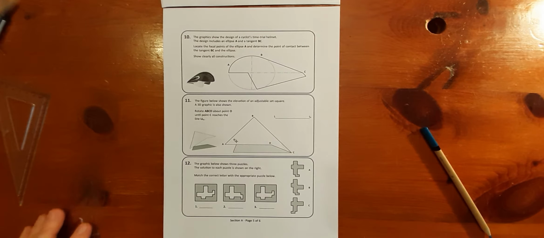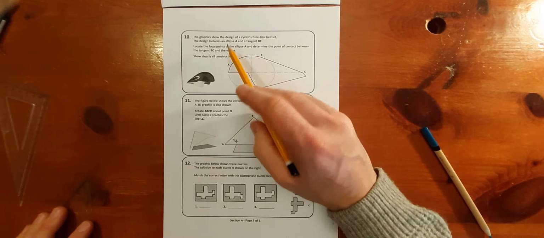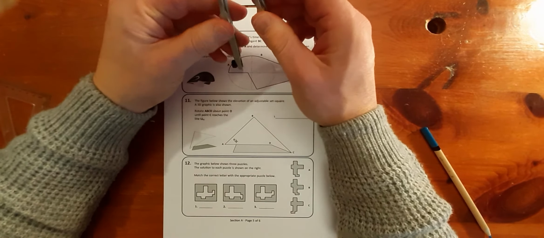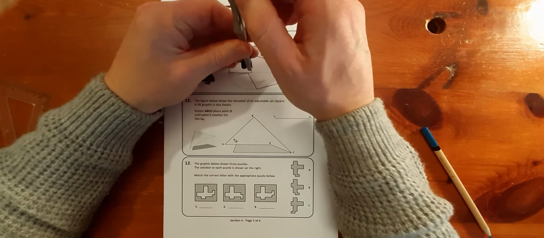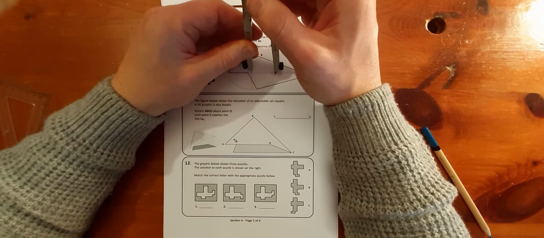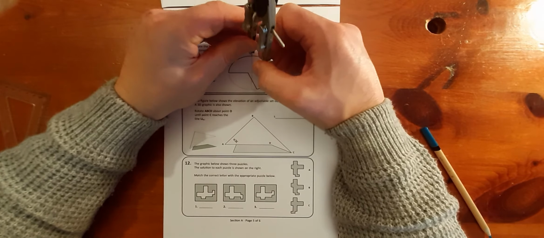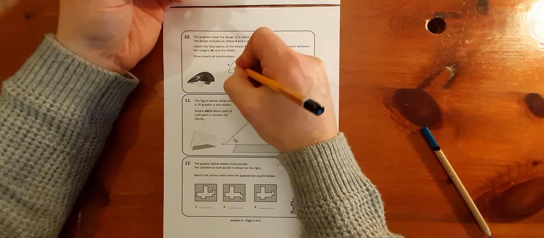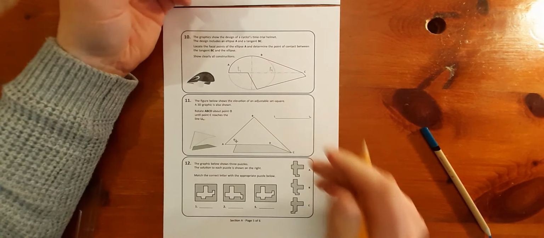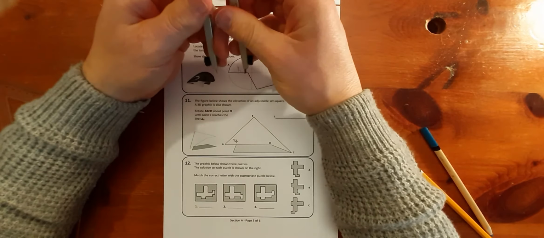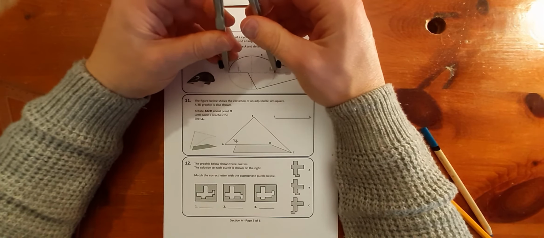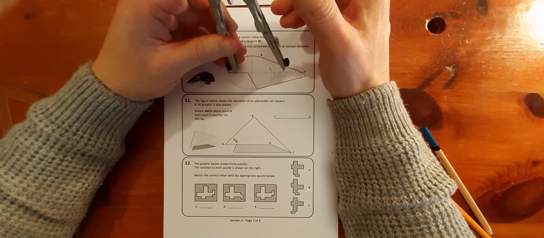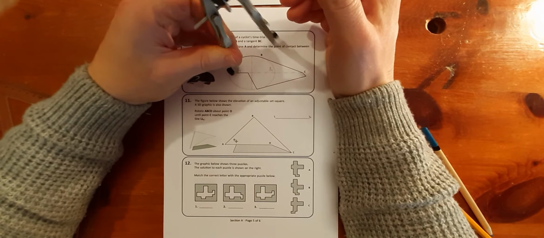And in question 10, you've been asked to locate the focal points of an ellipse A. So that should be easy for you now at this stage. You set your compass to half the major axis. Put it up here at the top. And then you get your focal point 1 and 2. Now, after that, to find the exact point of contact, set your compass to the major axis, the full length, and put it on F1. Swing an arc up there.